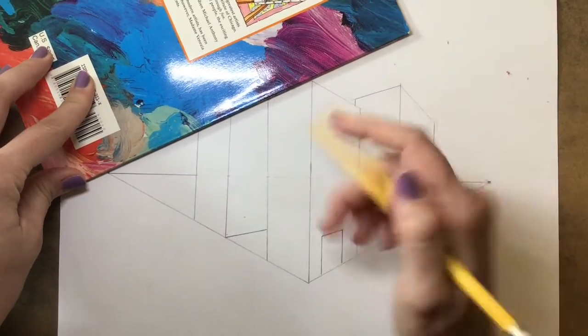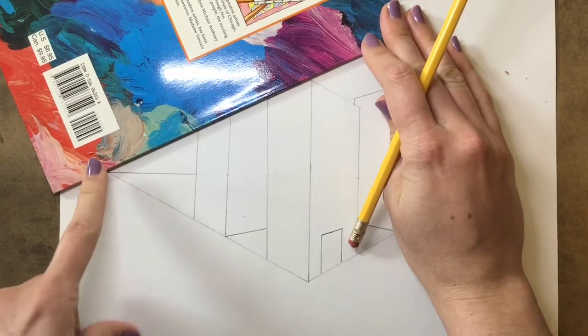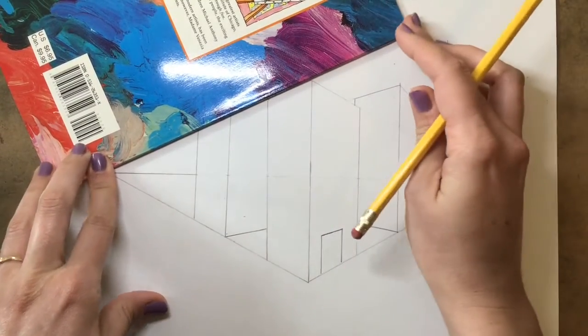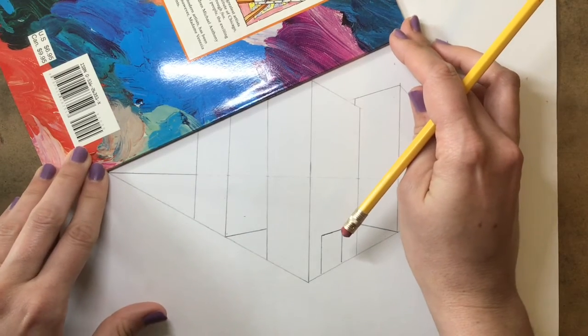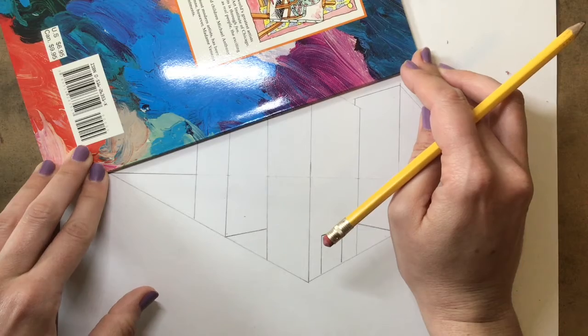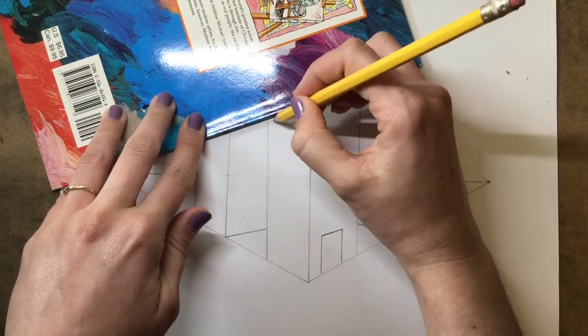So you can see this building does connect down to the vanishing point. So what I'm going to do is a little pivot. A pivot means that one spot holds in place, another part moves. So I'm going to hold down on my vanishing point and pivot my book a little bit. So this is a slightly different angle than it was at the top of the building.